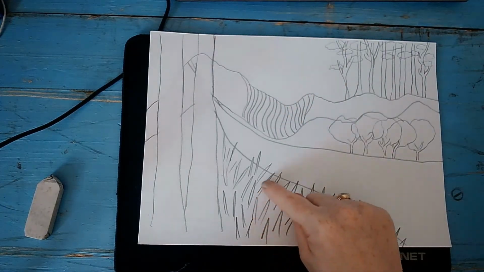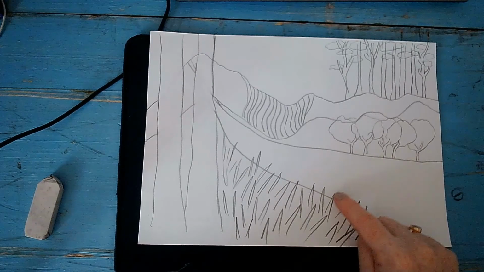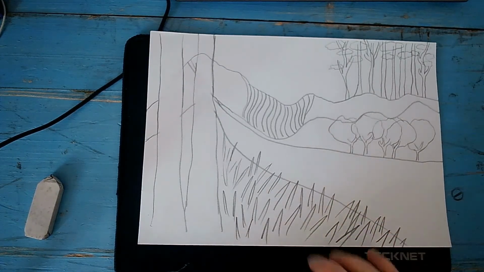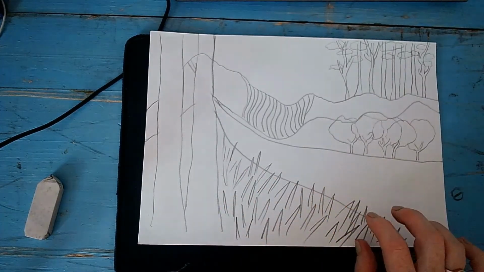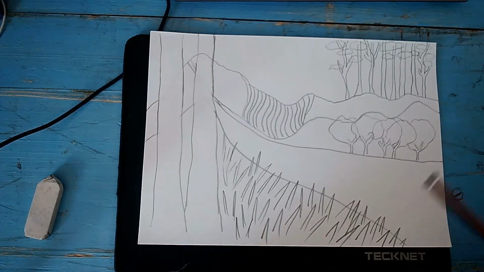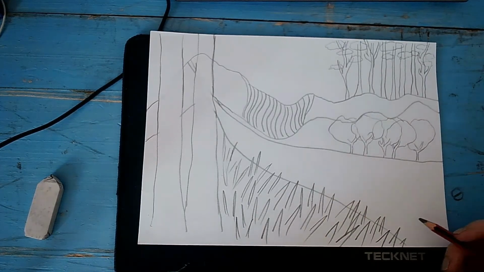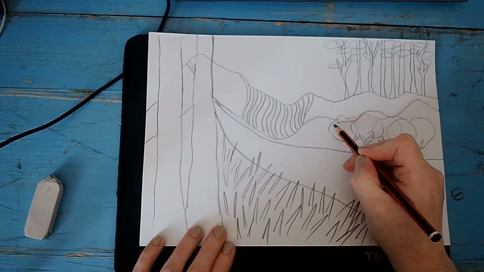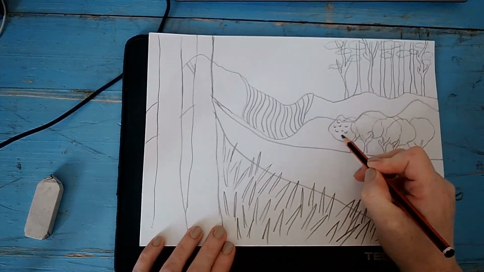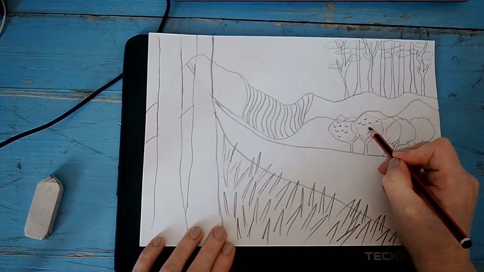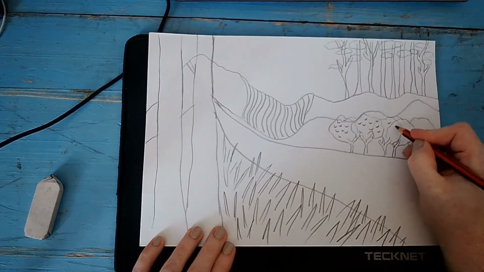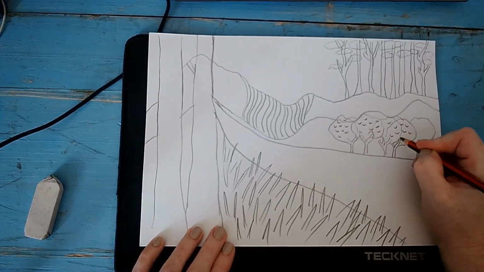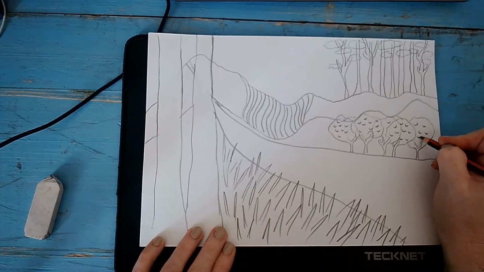I have done some sort of jaggy spikes in the foreground here to show that this has maybe got long textured bits of grass. You want to think about what things could you do to your landscape that would show the textures of different elements in your drawing. So for example, I might add lots of little curves in these trees here, which would also help to create an effect that there's lots of rounded leaves on these trees here as well.